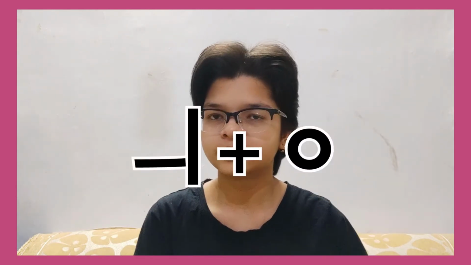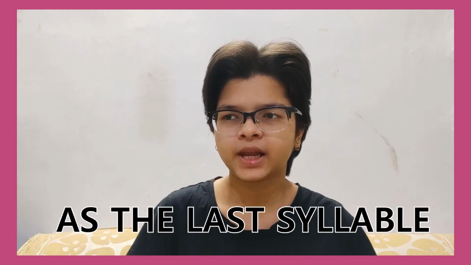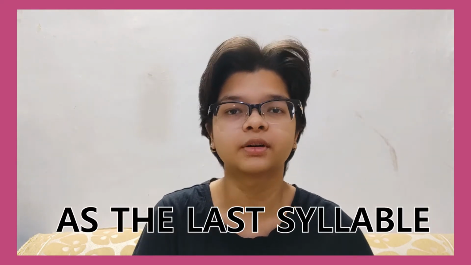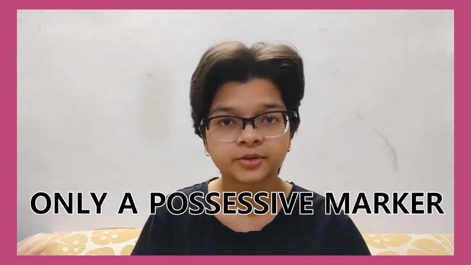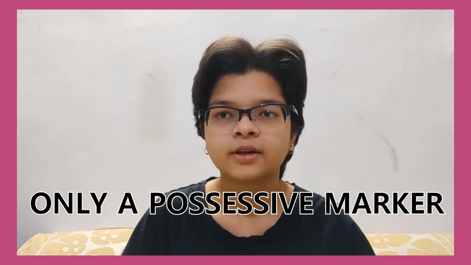So the A1 is a bit trickier than the other two, and in this case the vowel is combined with the young consonant or the circle or the placeholder and is placed at the last syllable of a word, a noun, and then it is used as either a possessive marker or a place marker, right? So there is a bit of grammar needed here, so let me explain that to you with an example.